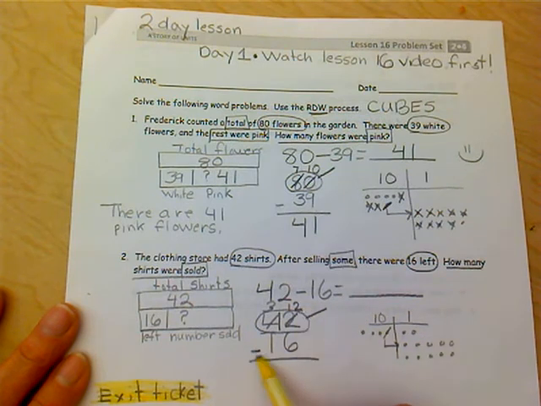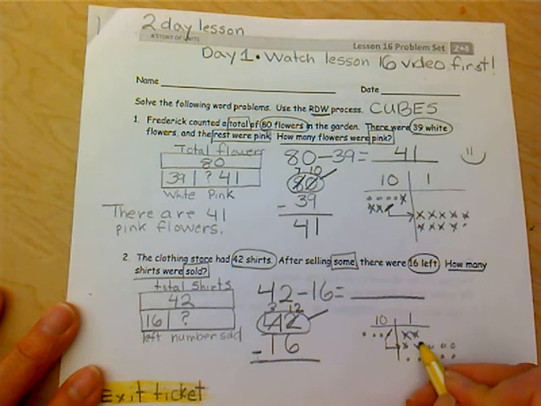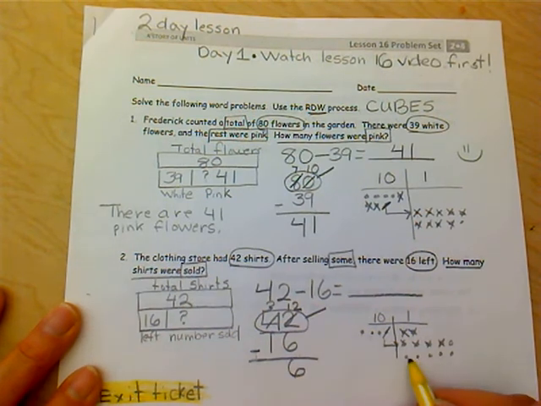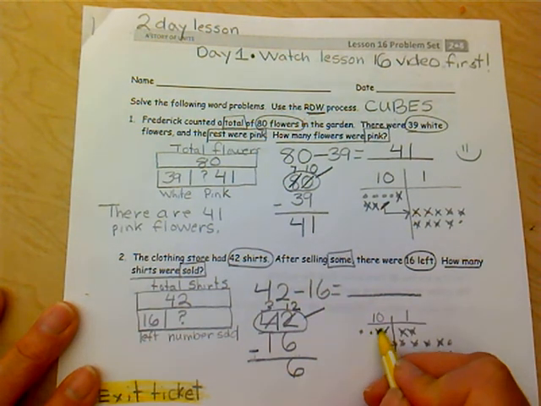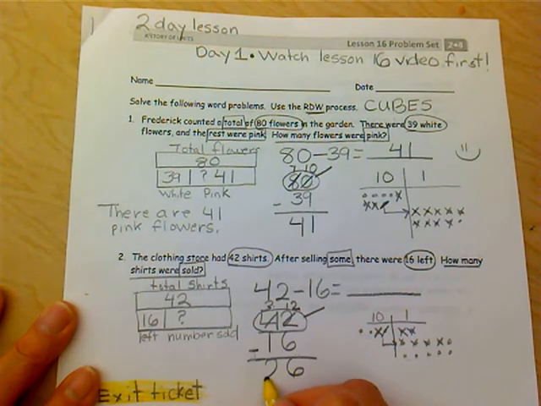12 1s take away 6 1s. 1, 2, 3, 4, 5, 6. Leaves me with 6 1s. 1, 2, 3, 4, 5, and 6. And 3 10s take away 1 10. I'm going to take away another 10. 3 10s take away 1 10 is 2 10s.